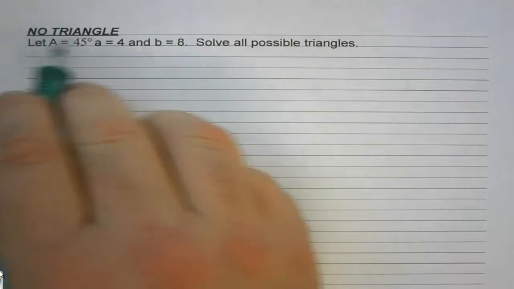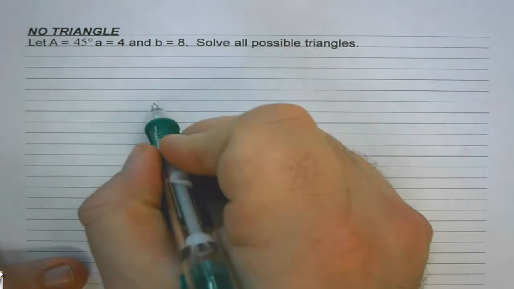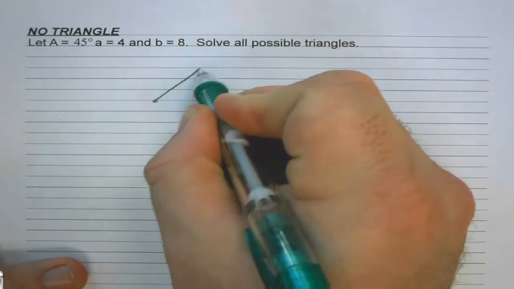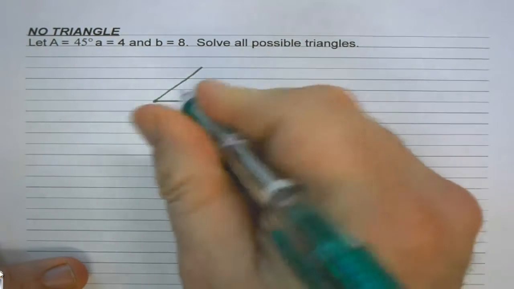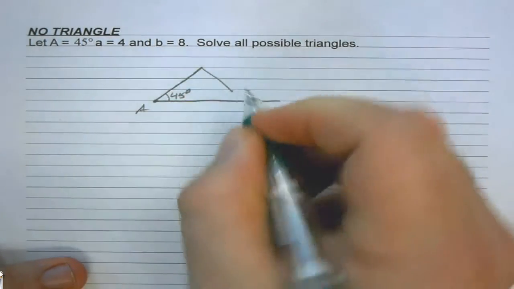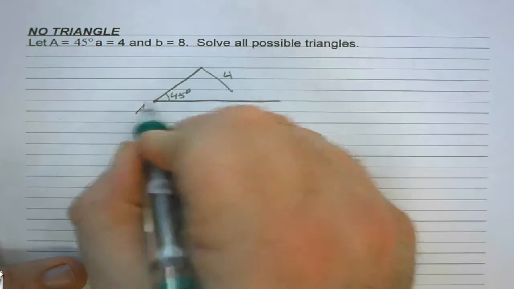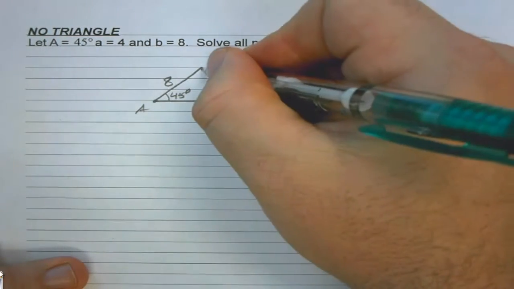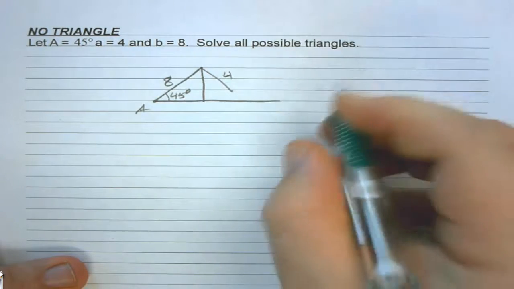Let's look at a case where we have no triangle. Let A equal 45 degrees. So we'll put A in the same place. We're going to put A down here, 45 degrees. A is 4 and B is still 8. And we're going to compare 4 to the new height.